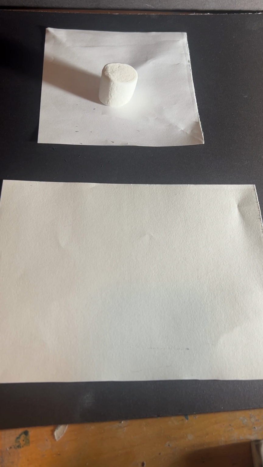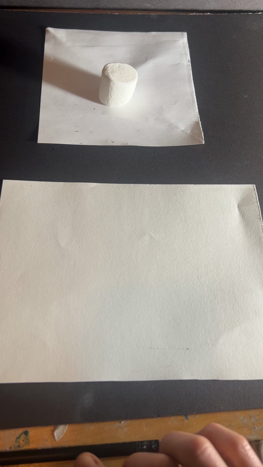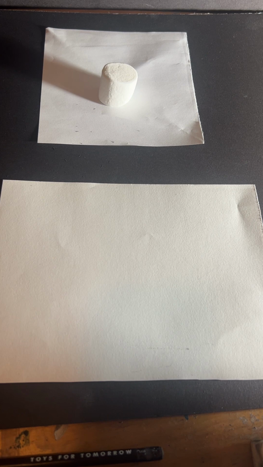Welcome. This video will explain some of the basics of how to create a value drawing using graphite or pencil of a small still life. When you are setting up your still life, you need to choose 3 or more objects. These can be any objects. The objects that I'm choosing for this demonstration are 3 little marshmallows.